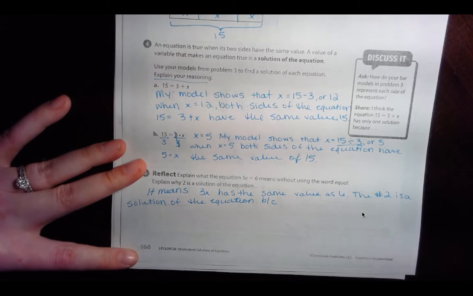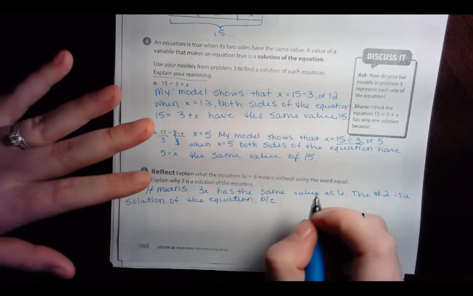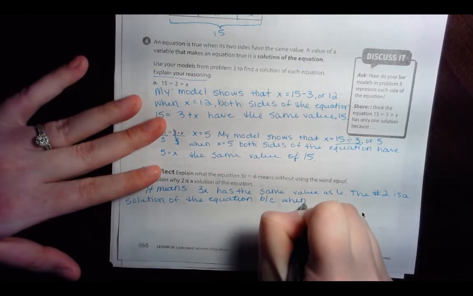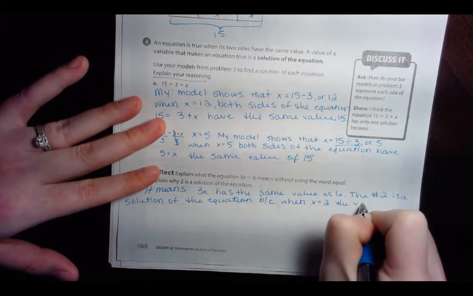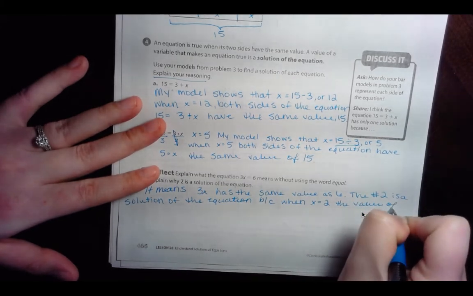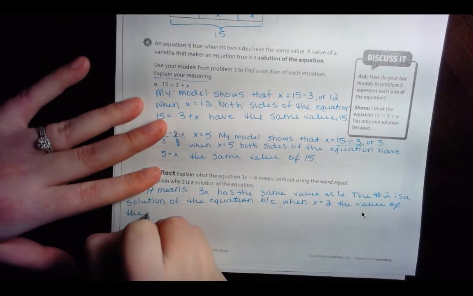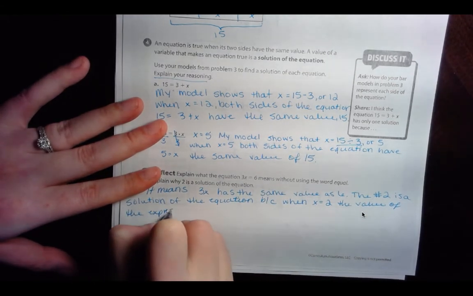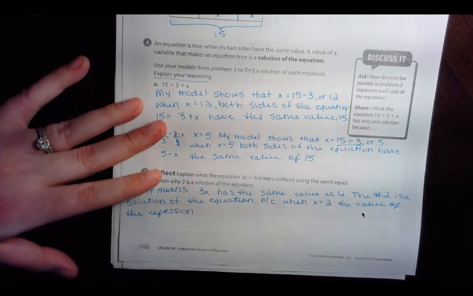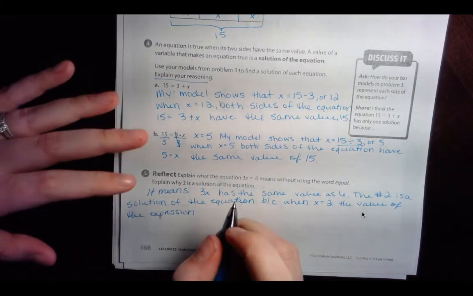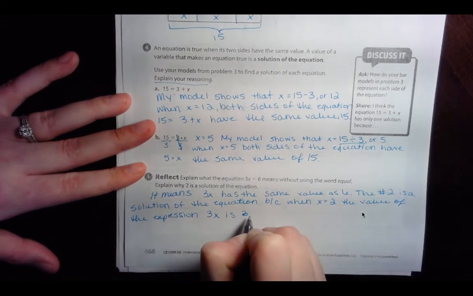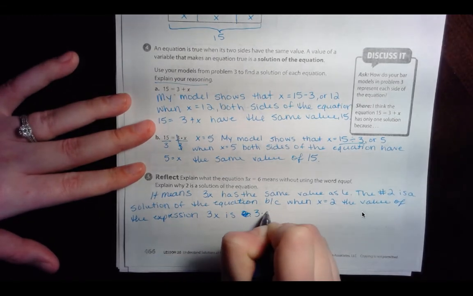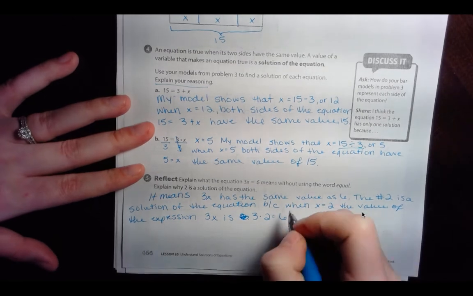because when x equals 2, the value of the expression 3x is 3 times 2, which equals 6.